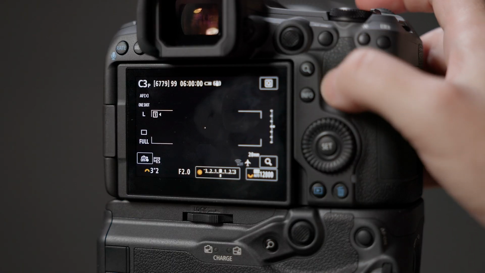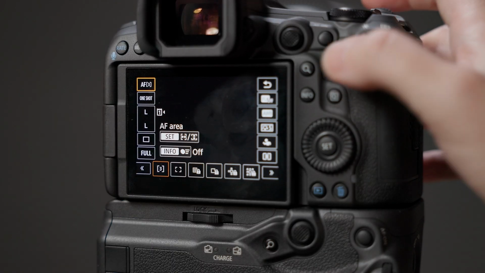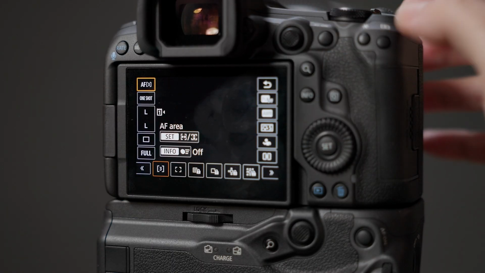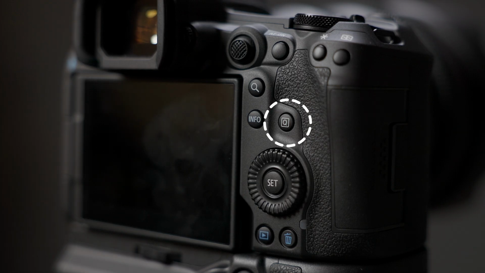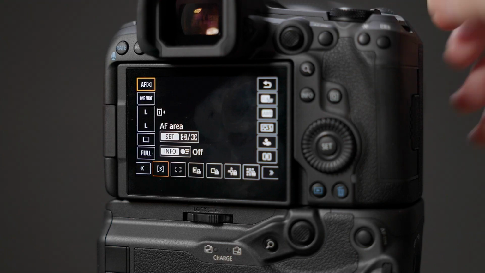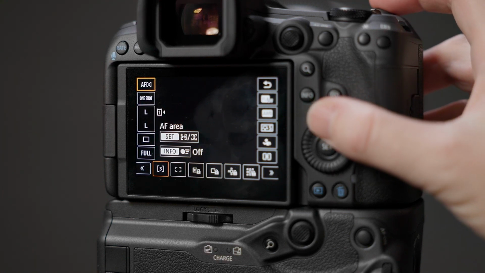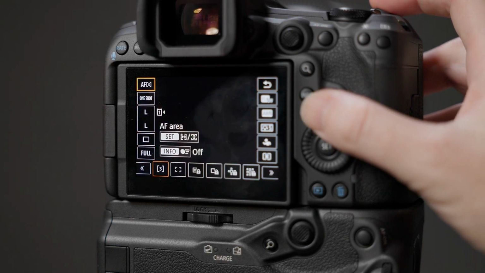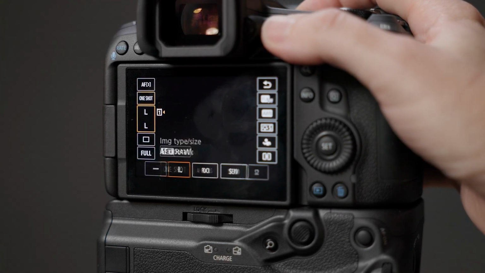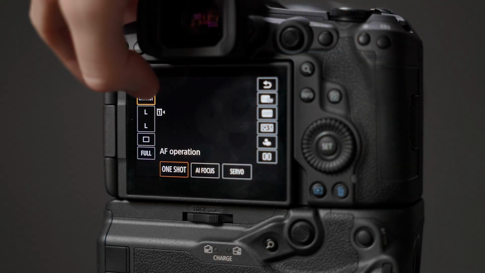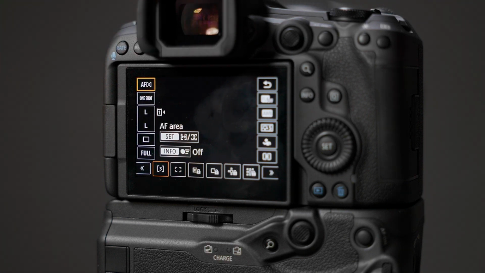So to access the quick control menu, if you're not familiar with it, you press either the physical or virtual quick control buttons. The physical one is this one here. Obviously, the virtual one is the one you see in the upper left or upper right corner of the LCD. Then to navigate the quick control menu, use either the quick control dial on the camera's back, up or down on the multi-controller, or just touch the virtual button for the setting you want to change.